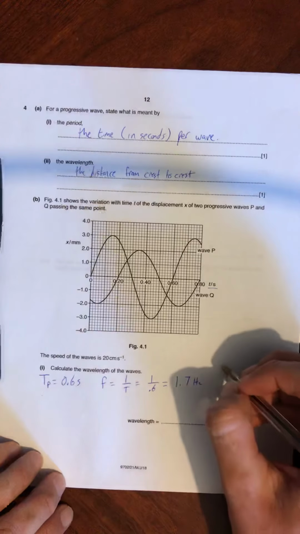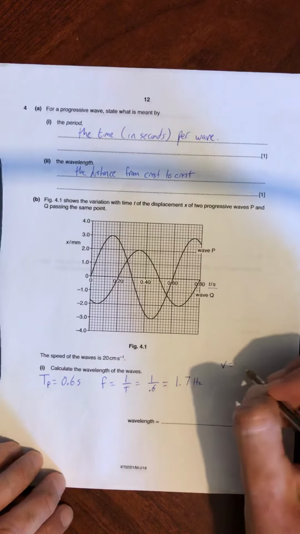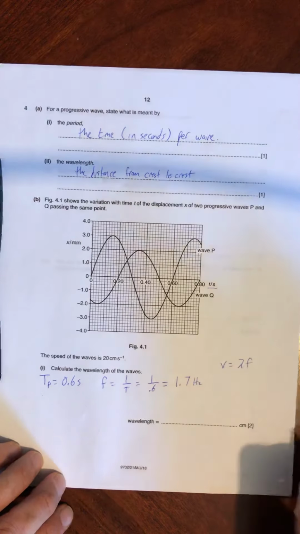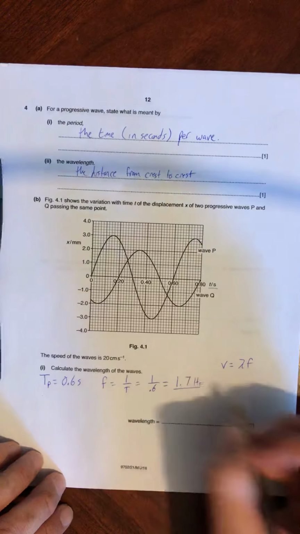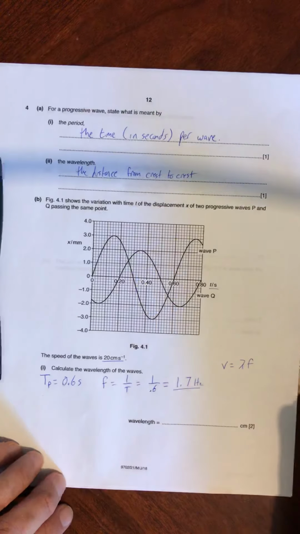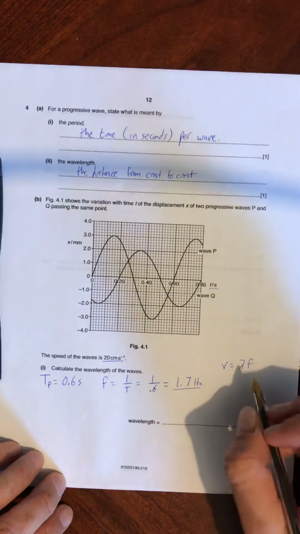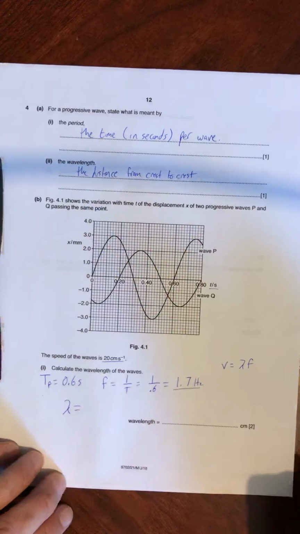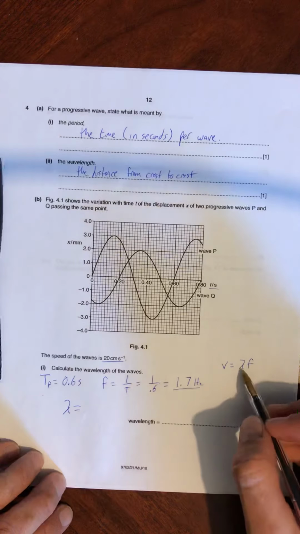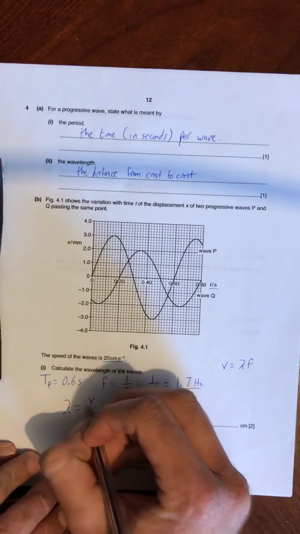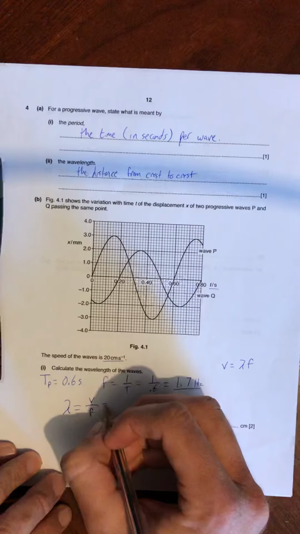And if we know the speed of the wave, that's the velocity. The equation is speed or wave velocity equals wavelength times frequency. Now that we know the frequency, and we were given the speed of the wave, we can deduce the wavelength using this equation. So I'm going to rewrite the equation down here with wavelength being the subject. So velocity is equal to wavelength times frequency, then wavelength is going to be the velocity divided by the frequency.